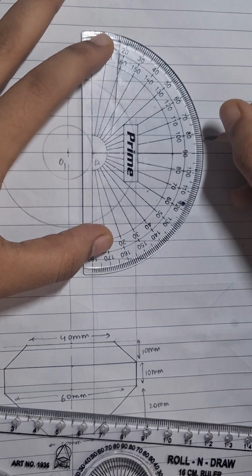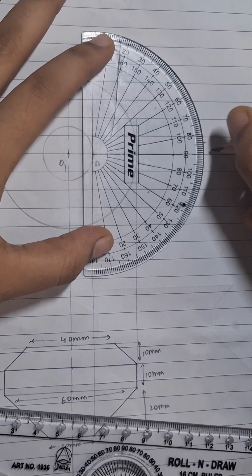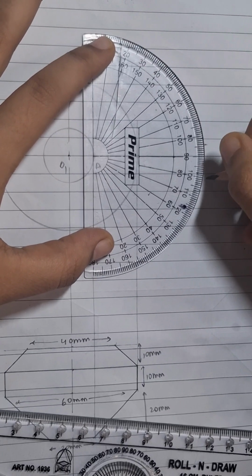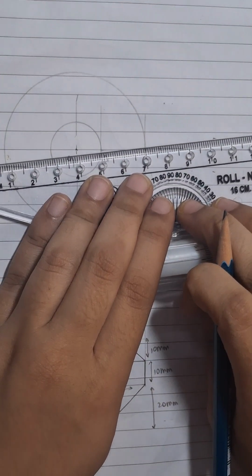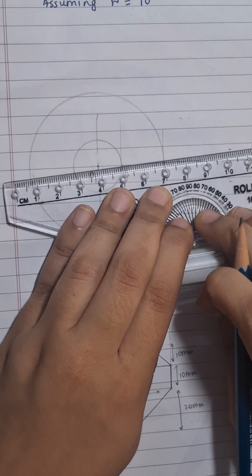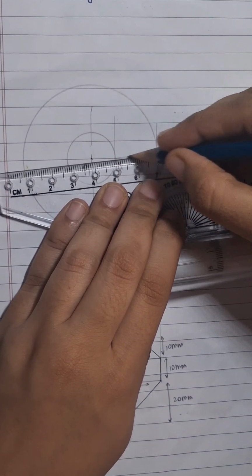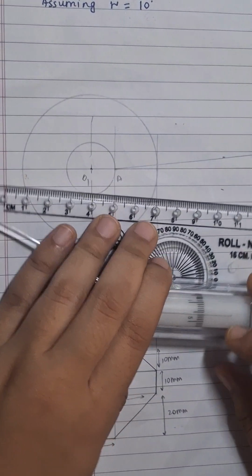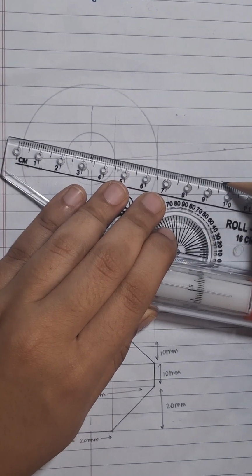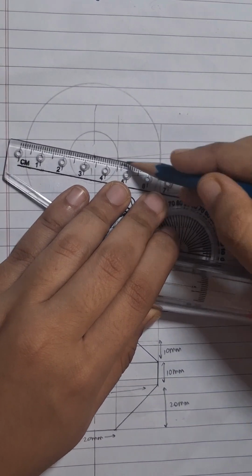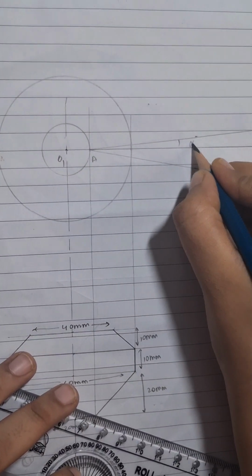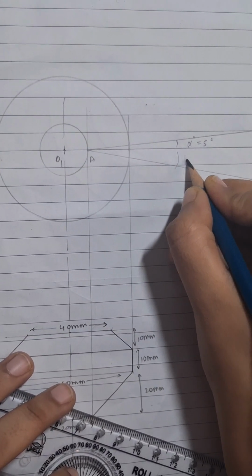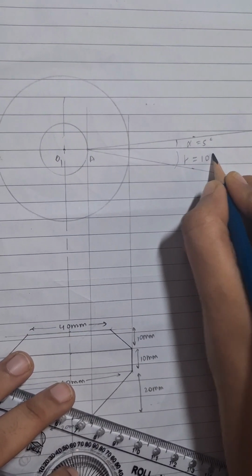I will take 5 degrees, and down we will take the relief angle, which I have taken to be 10 degrees. So make the lines here. So this is your alpha, that is 5 degrees, and this is your relief angle, that is 10 degrees.